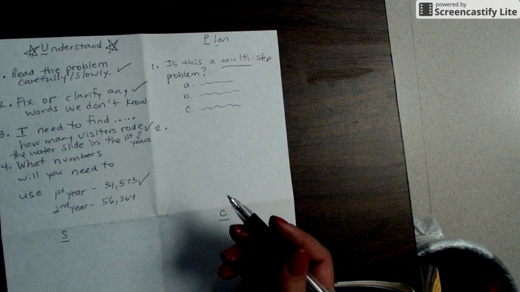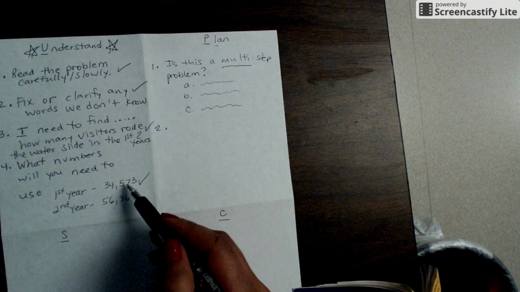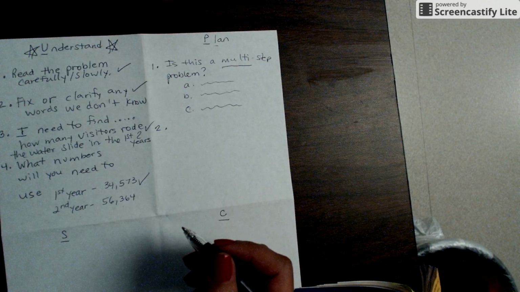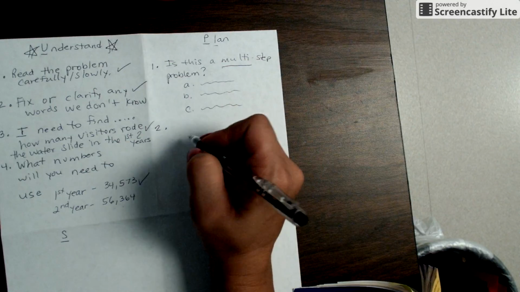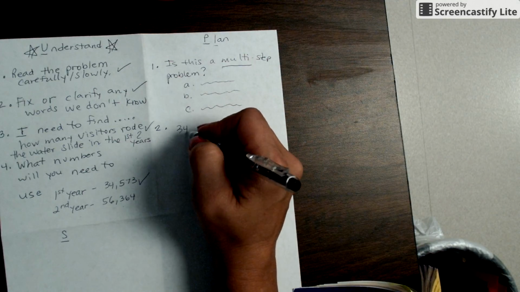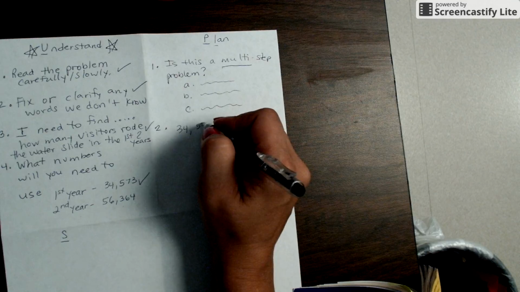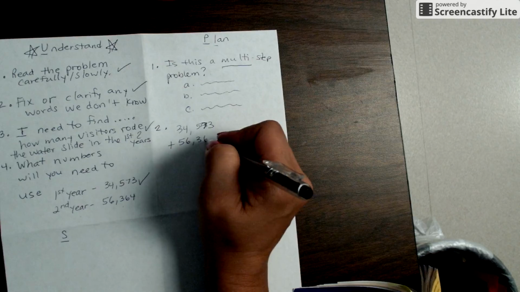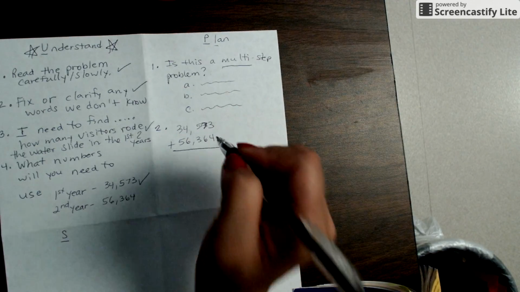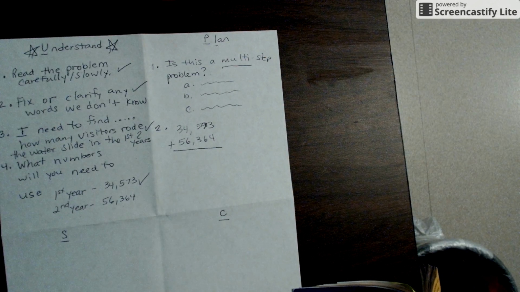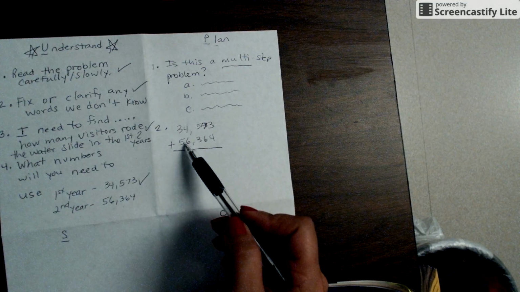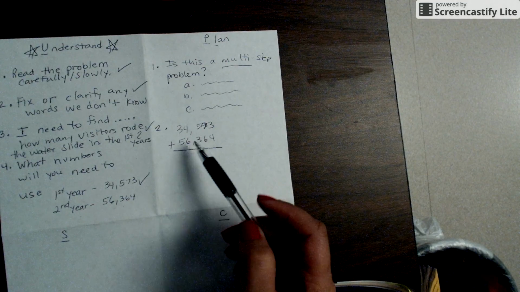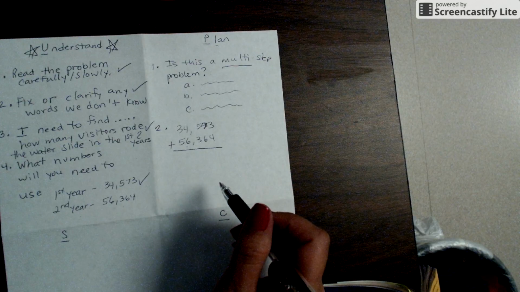So my plan would be to write an equation. And because I'm going to add these numbers, it would be an addition equation. Okay, so my plan is to take 34,573 and add that to 56,364 to determine the answer. Now, I don't want to solve it yet because we're in the plan section. I'm only making a plan at this point. So I know that my plan is to add these 2 numbers to get the solution to the problem. Now, I don't know what the answer is yet.